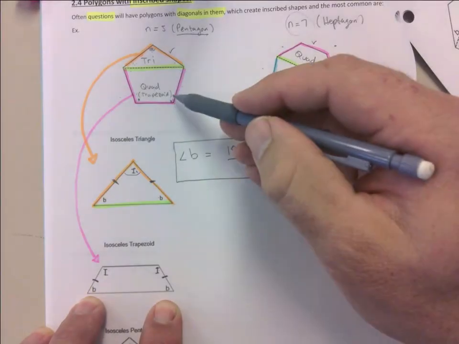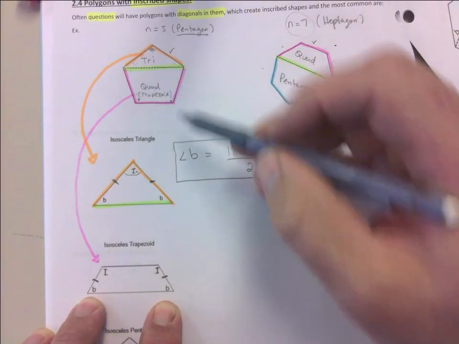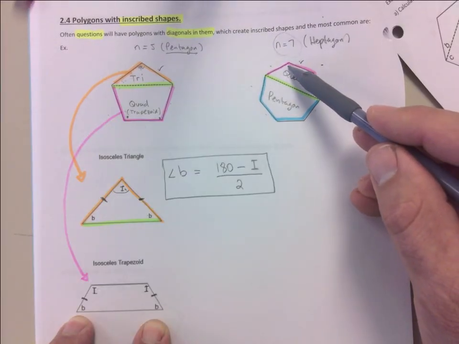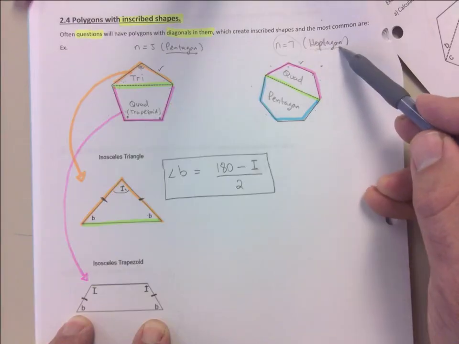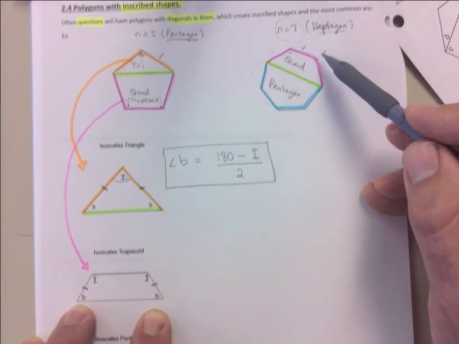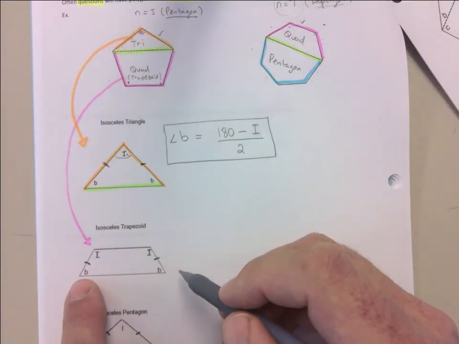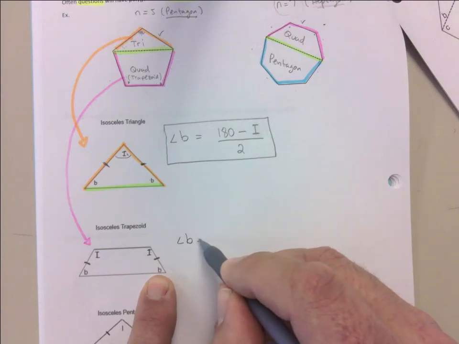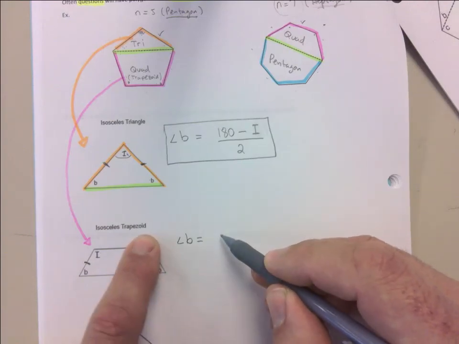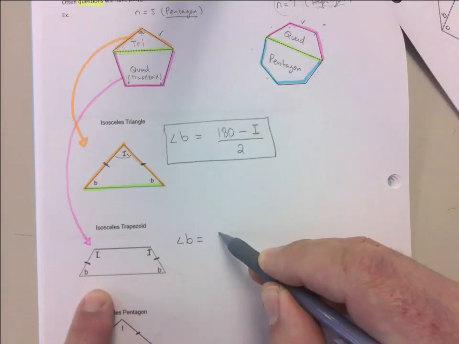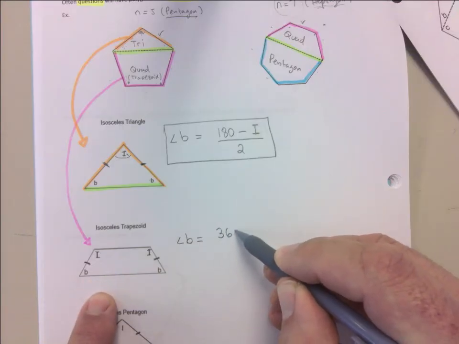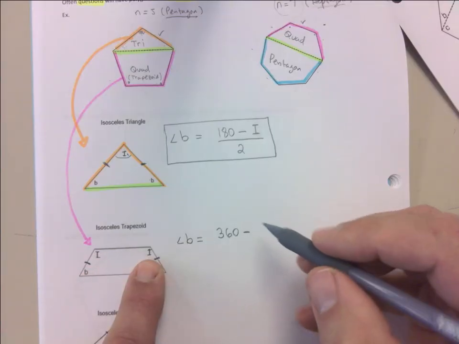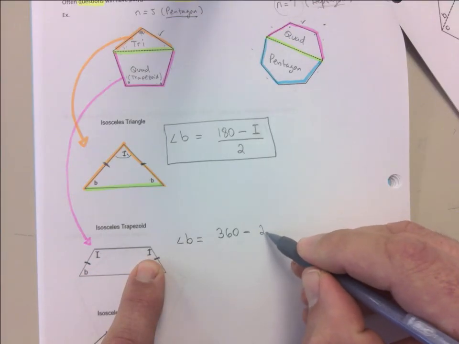Question, will it always be from the pentagon? No, because look, we had one here. The interior angles here are ultimately from the heptagon, right? So you have to watch out. But to find these angles down here, you would go, what's the sum of all angles in this one? 360. Minus, how many i's are there? How many interior angles of the original shape?